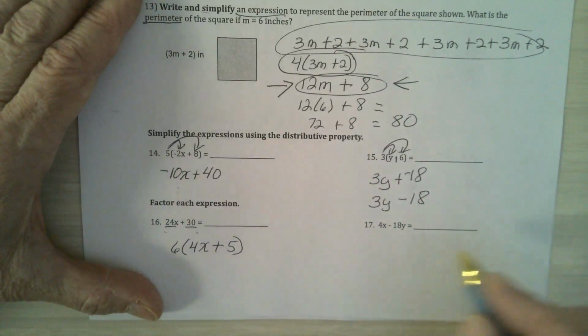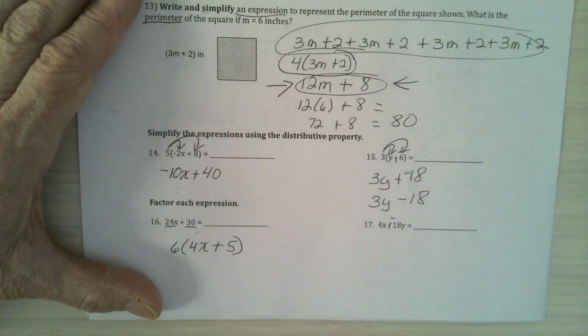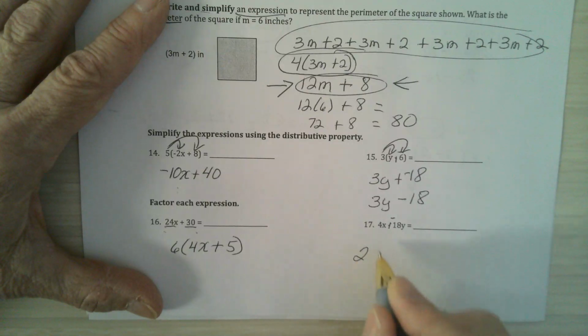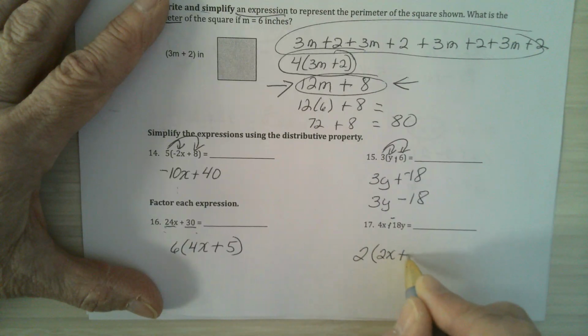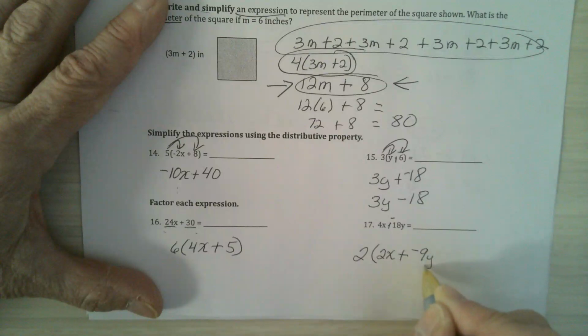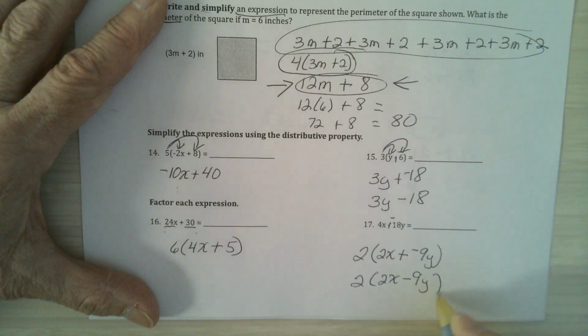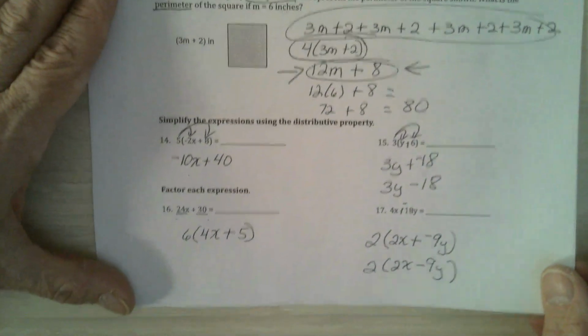Okay, on this one, add the opposite. What's your greatest common factor between a 4 and an 18? 2. And you can't say x or y because they both have different variables. So you're going to have 2 times 2x plus 2 times a negative y, or 2 times 2x minus 9y. Any questions? Factoring, okay? Should we practice a factoring one before the test tomorrow? We might practice a factoring one.